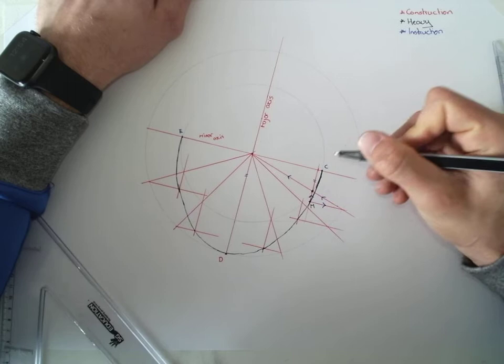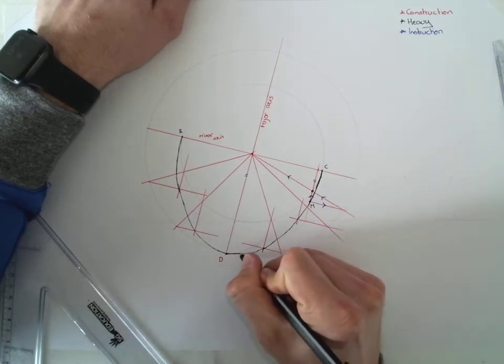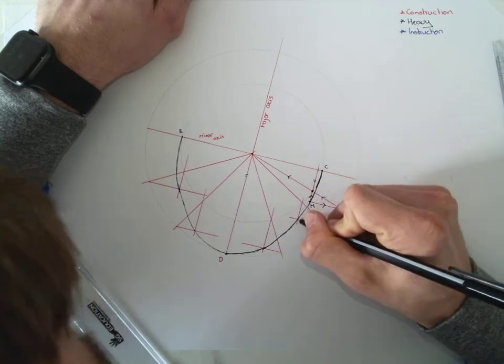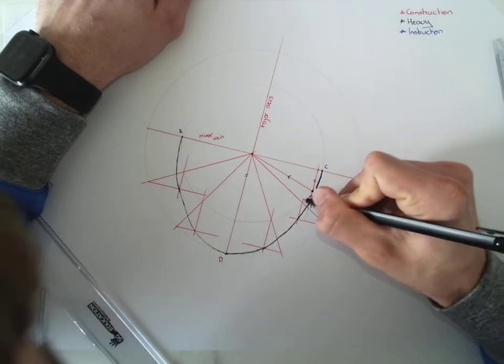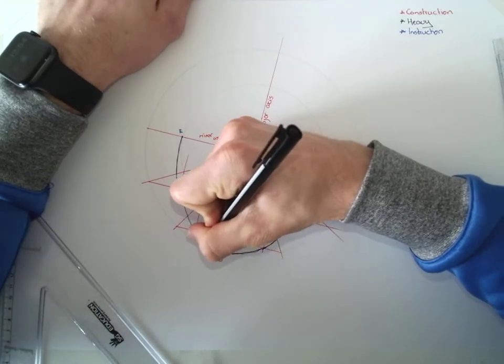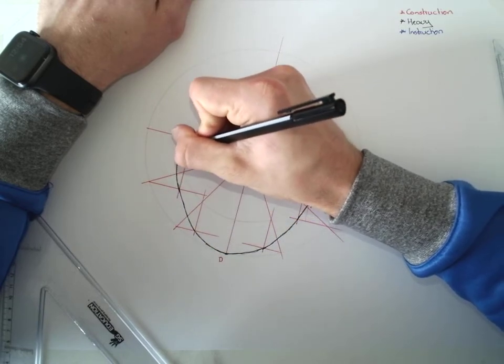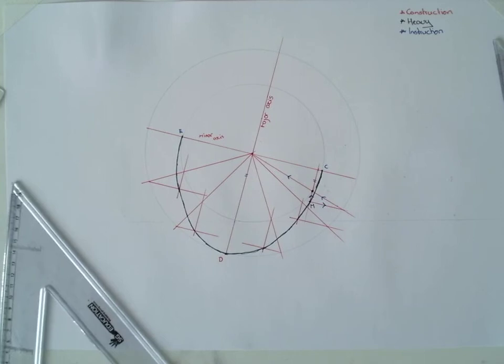Alright, so the ellipse should go through point M, because obviously that is a point on our ellipse. So incorporate point M when you're drawing your ellipse. There it is there. And then just go over in heavy just to finish it off. Right, so that's our ellipse drawn.